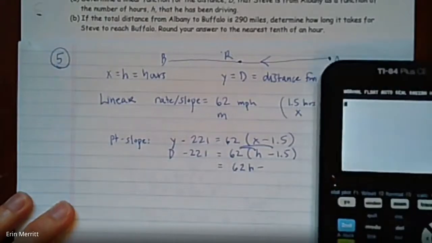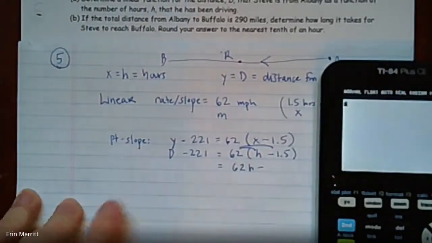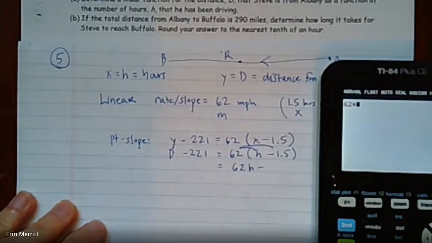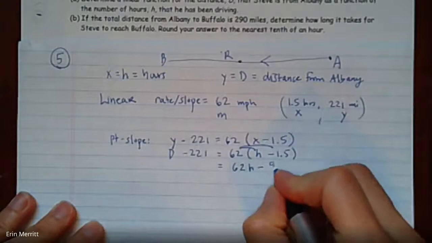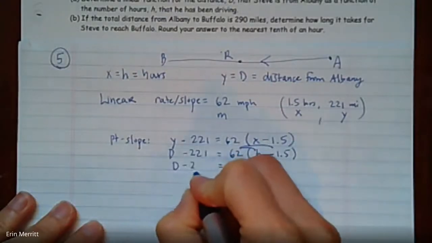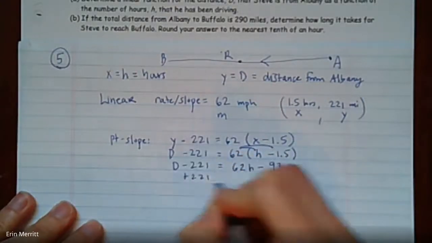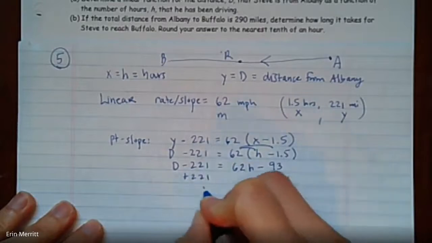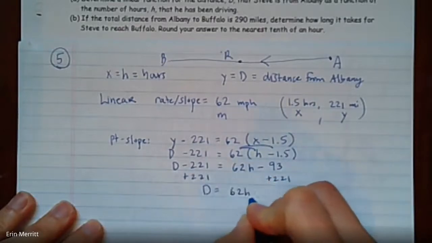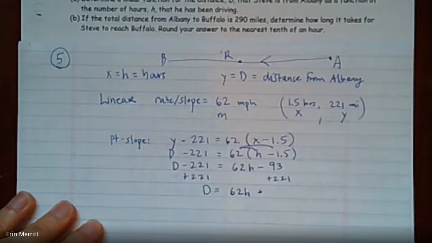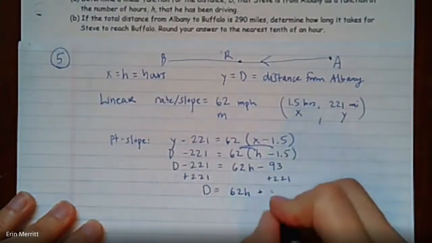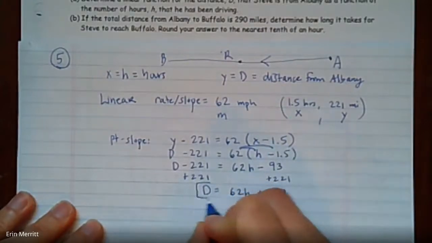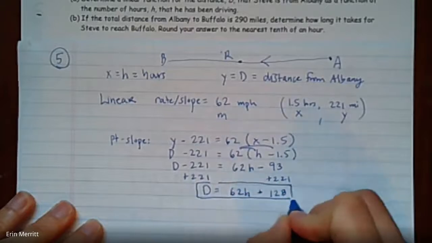You can quickly do a little mental math. Half of 62 would be 31, if you add that on to it. Otherwise, it's called a calculator. So 93. And then D minus 221, and then we can add this on over. So the distance is 62H, and then that is going to turn into 128. Okay, that's your equation for part A.